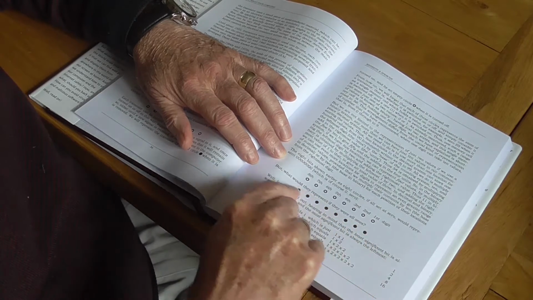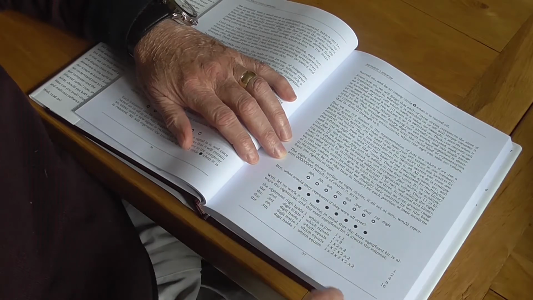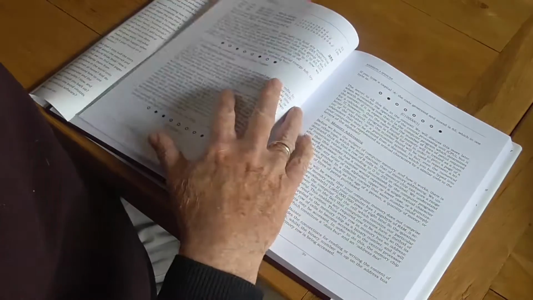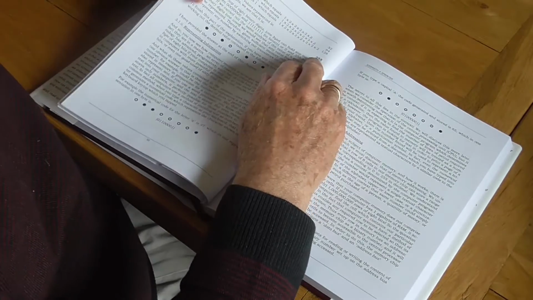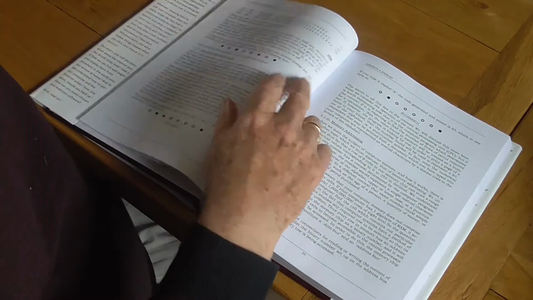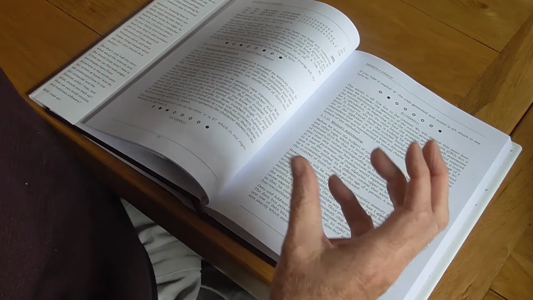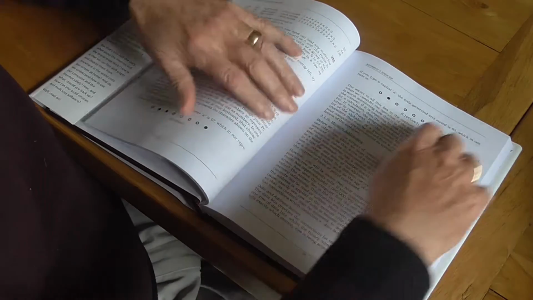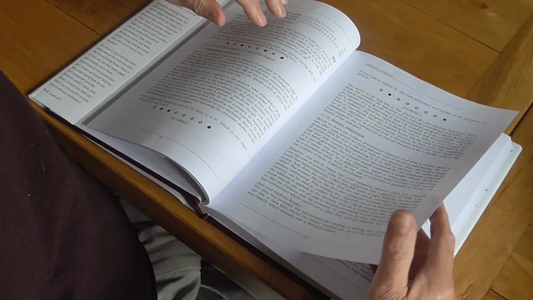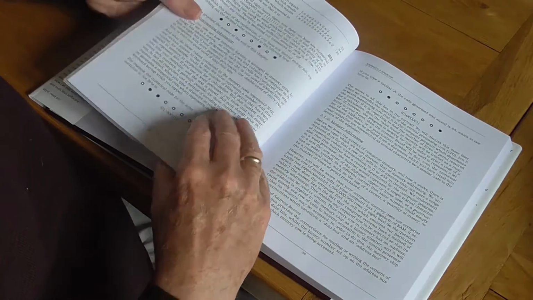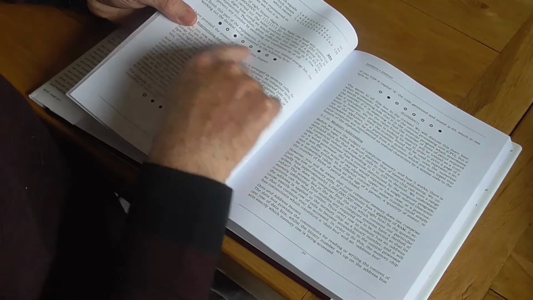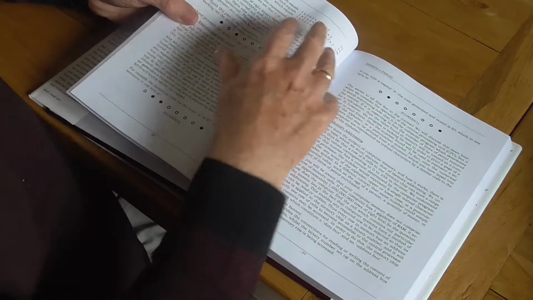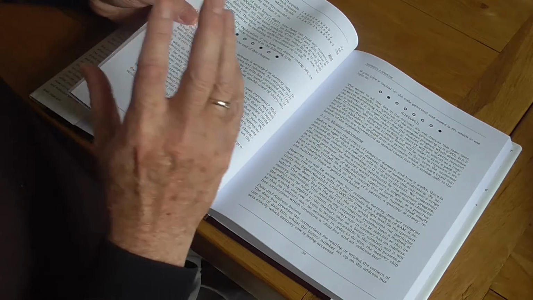But if we use all 8 of them, we can represent any number up to 255. And if we string bytes together into what we call words and double words and so on, we can represent bigger and bigger numbers.